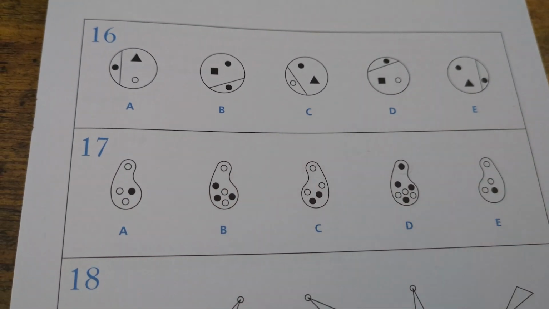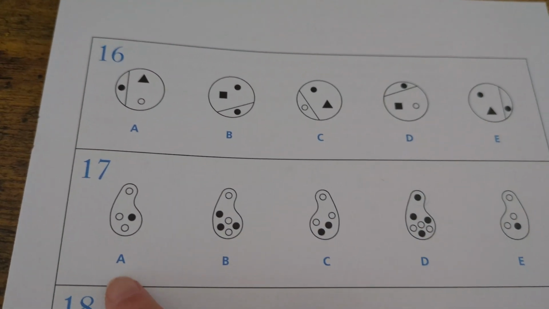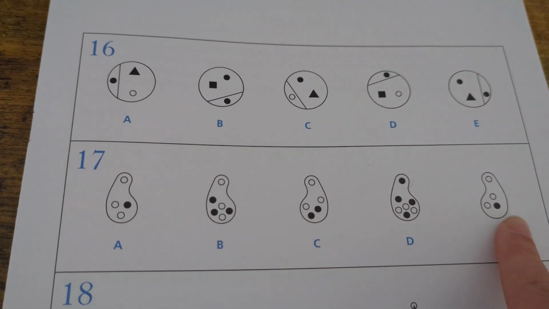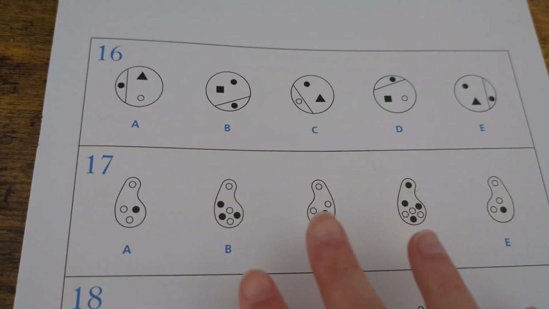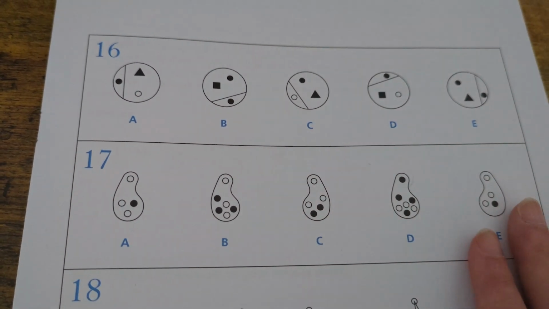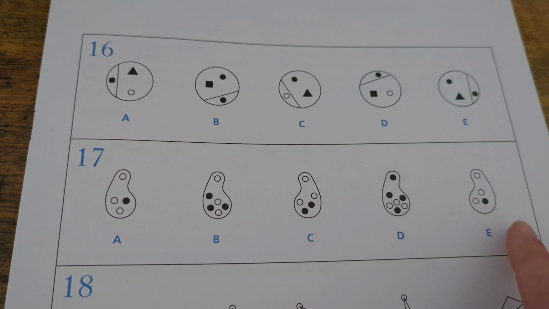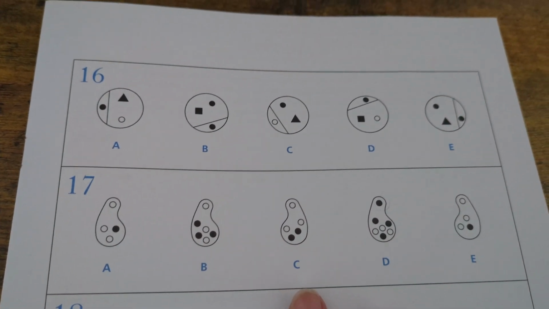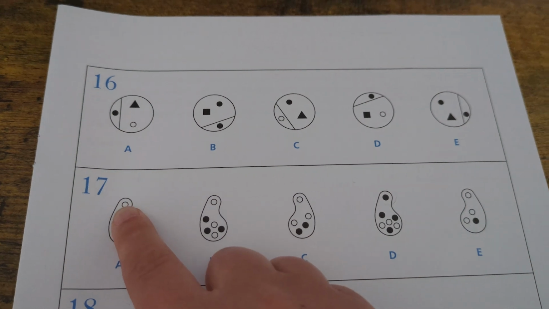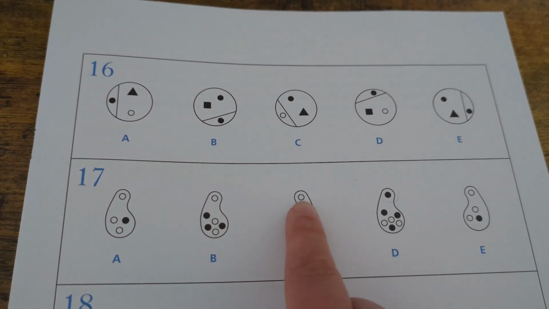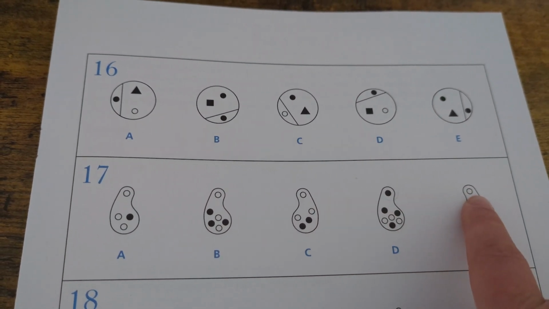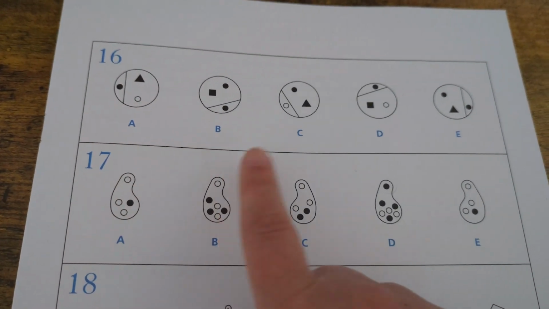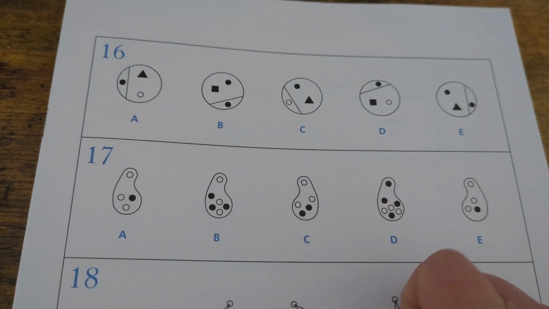So instead, start looking at the colours. There's not one that's got one colour on its own. Like this one's only got one black dot, but so is this one. But I have noticed that at the top we've got a white dot, a white dot, a white dot, a black dot and a white dot. So the odd one out is D, because at the top we've only got white dots, whereas this one is a black dot.